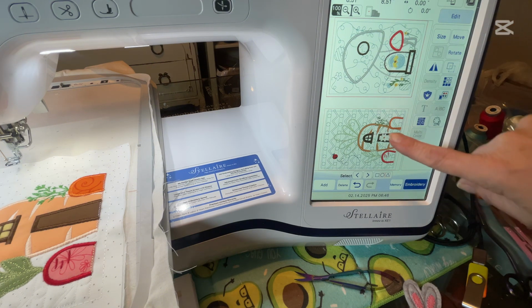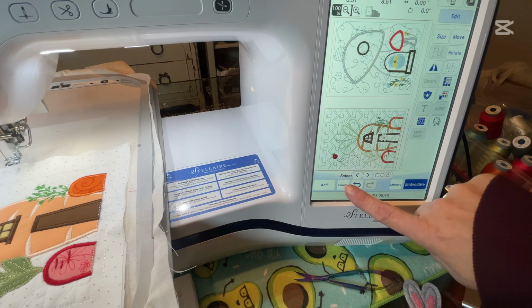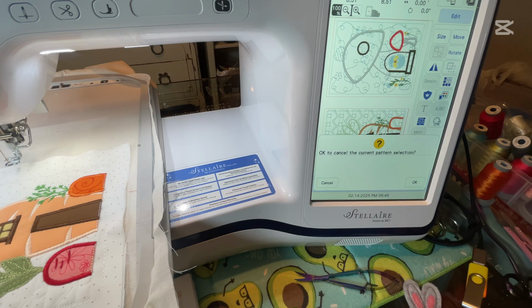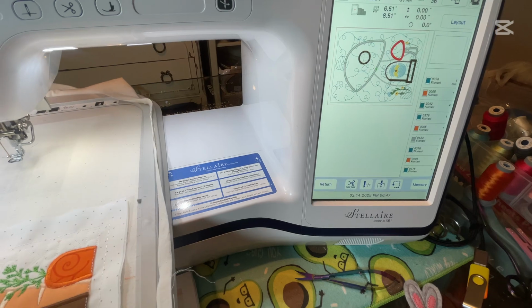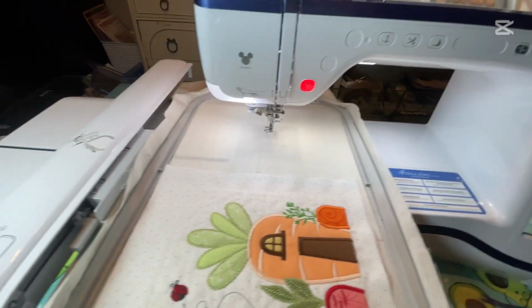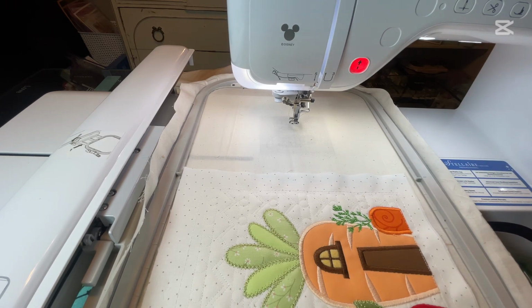Now before I hit embroidery, I need to delete this because I've already stitched this out. I will select that and hit delete. And it asks me if I want to delete that pattern. I will say yes. Now I can go to embroidery, and I will be able to stitch this block out without having to unhoop and rehoop. So let's get this cute little mushroom house stitched out.